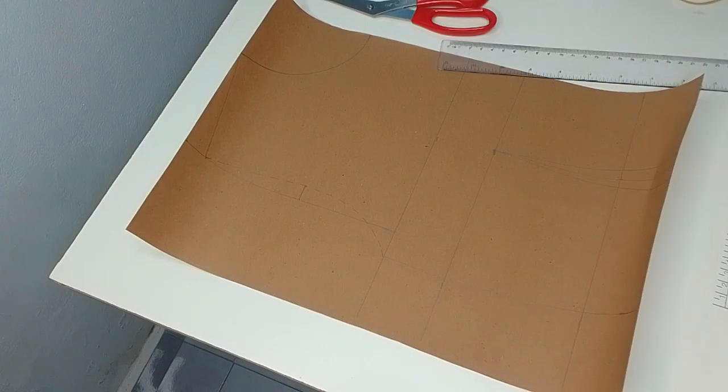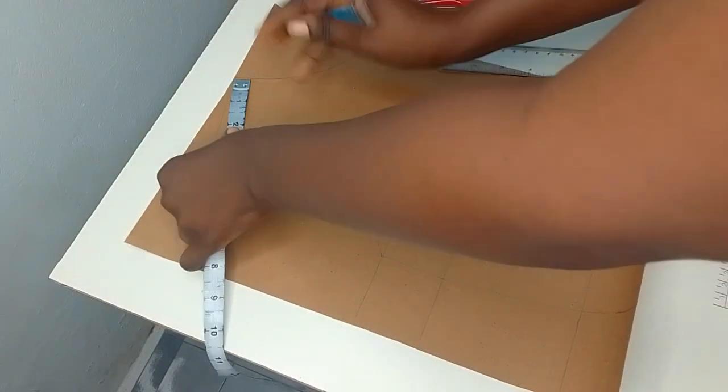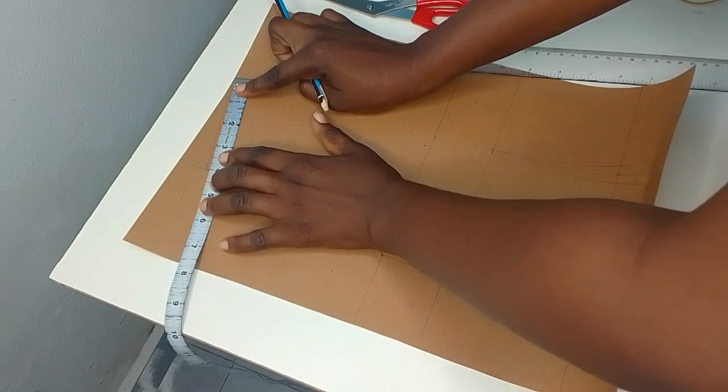Today I'm going to teach you how to draft a simple princess dart pattern.